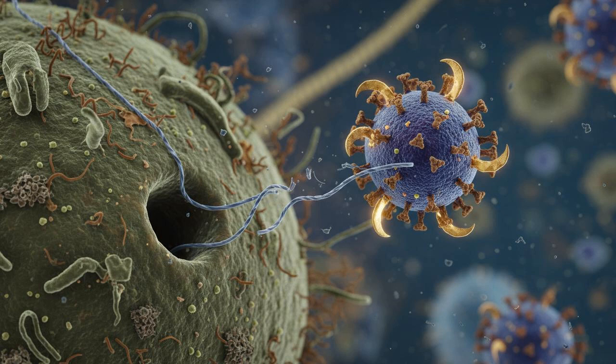Finally, part 6, the escape. The new virus buds off the cell surface, wrapping itself in that lipid raft studded with new spikes. But there is one final trap. The new hemagglutinin spikes immediately try to bind to the sialic acid on the dying cell surface. The virus is tethered to the ship it just sunk. This is where neuraminidase, the sword, comes into play.